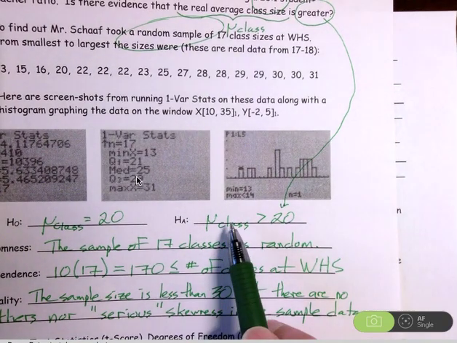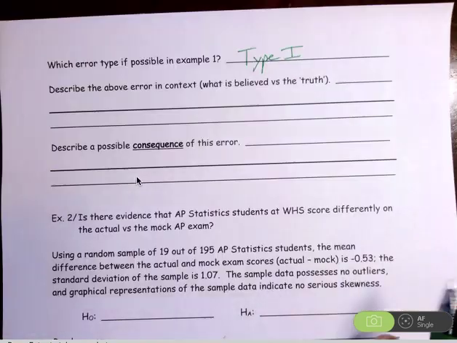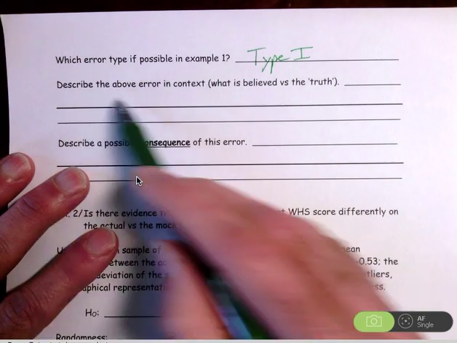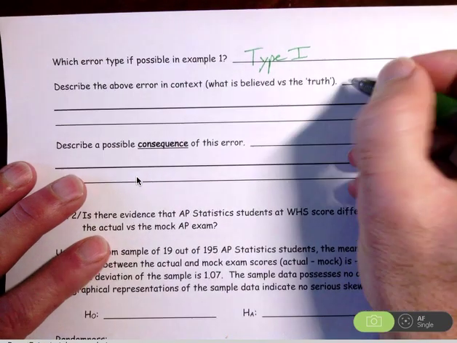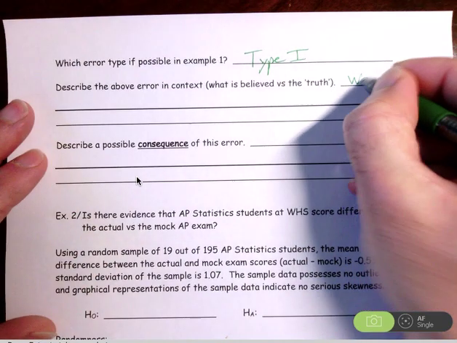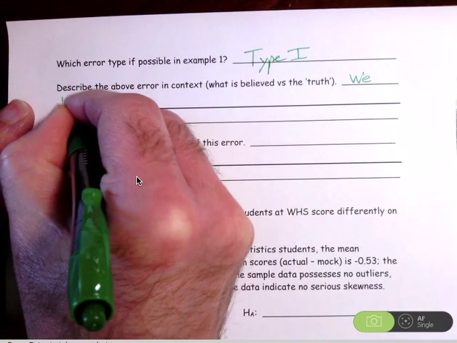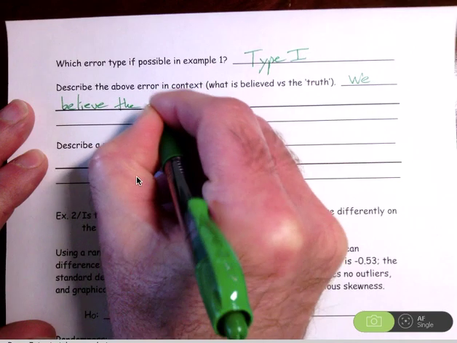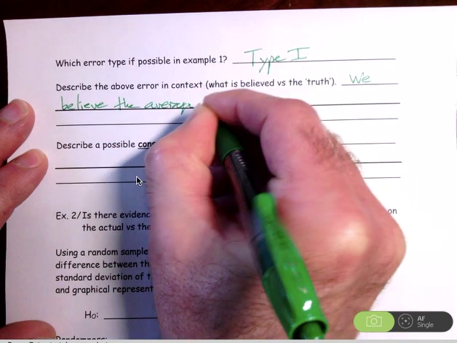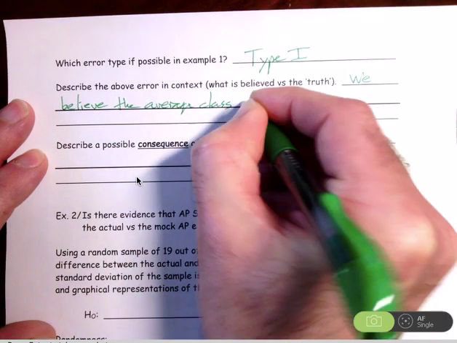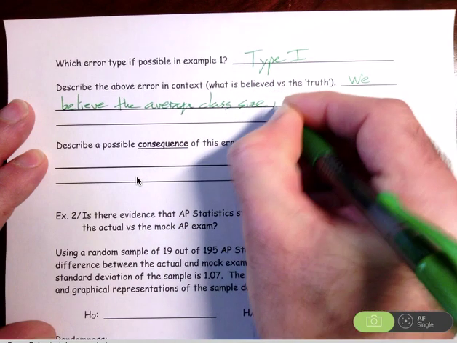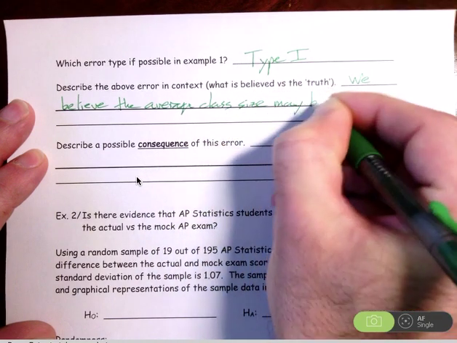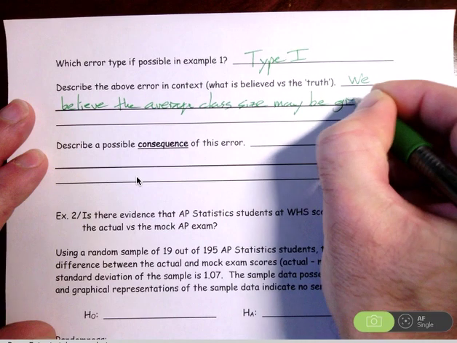So we believe that we have evidence of the alternative hypothesis. So the above error means that we believe the average class size may be greater than 20.